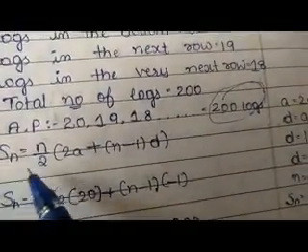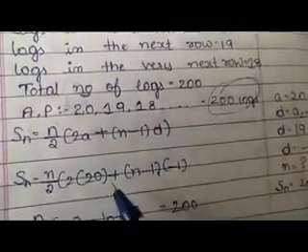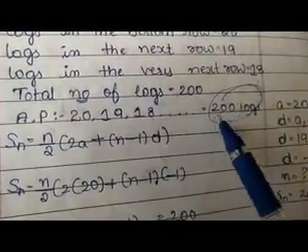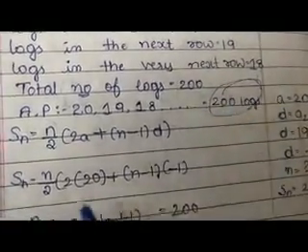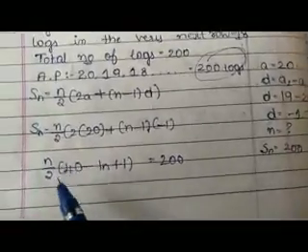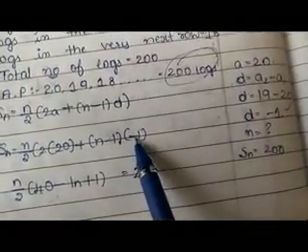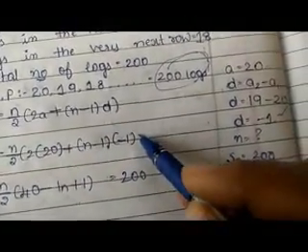Now we go for Sn is equal to n by 2 into 2a plus n minus 1 into d. Here we cannot use an to find n because they have given the total number of logs, that is Sn. So we have to use the other formula: n by 2 into 40, 2 20s are 40, and here the difference is minus 1. So minus 1 into n minus 1, that is equal to 200.